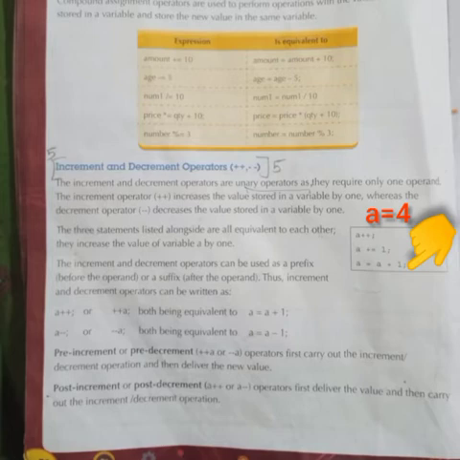The second statement's answer is 5, and the first statement's answer is 5. Let's check with the third statement: a equal to a plus 1, where a is 4, so 4 plus 1 is 5 only. The output of these three statements is the same.